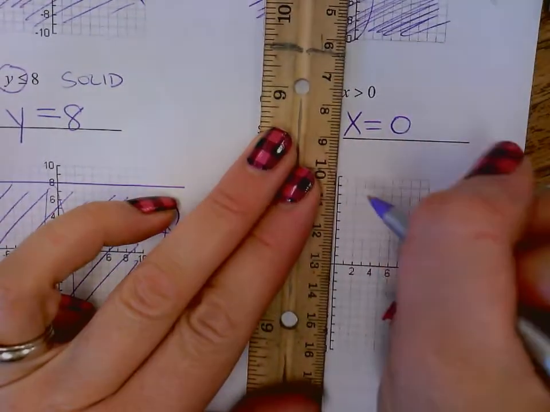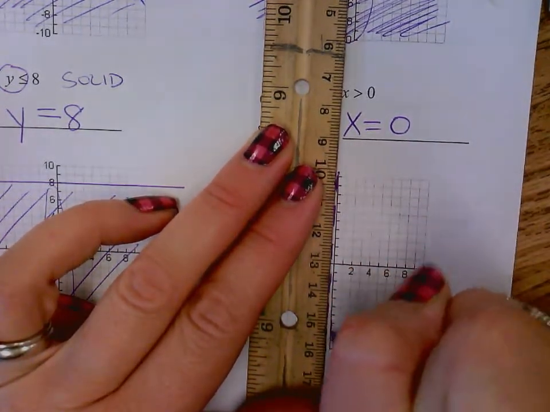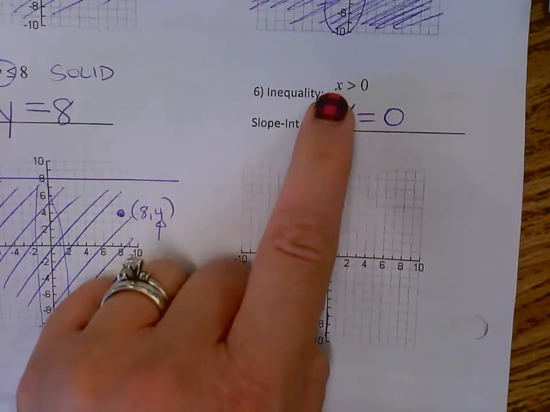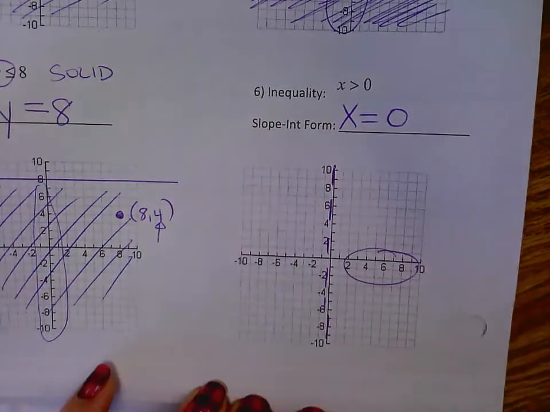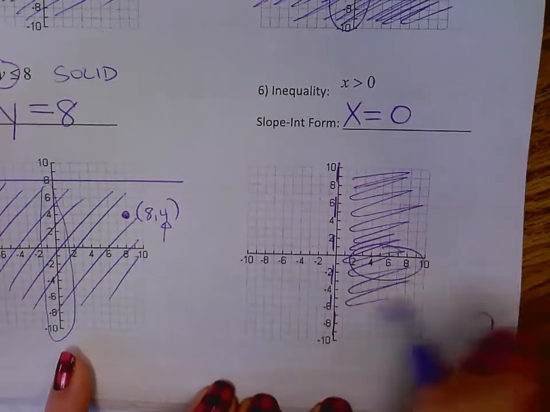I'm doing a vertical line, right? At 0, that's dotted. Did you shade to the left or the right? The x values are all bigger than 0. Here, the x values are bigger than 0. So you should have shaded all that part right there.